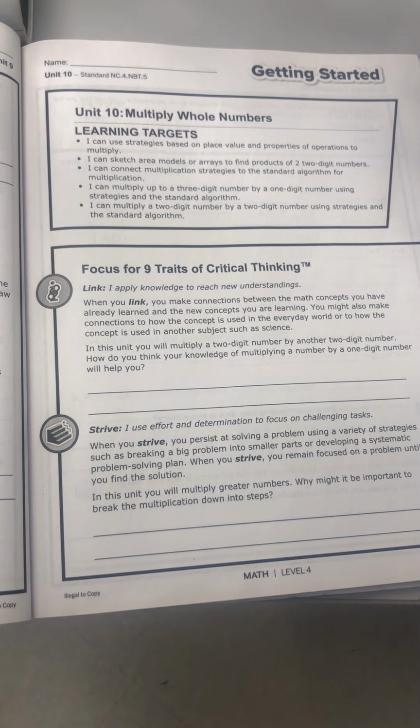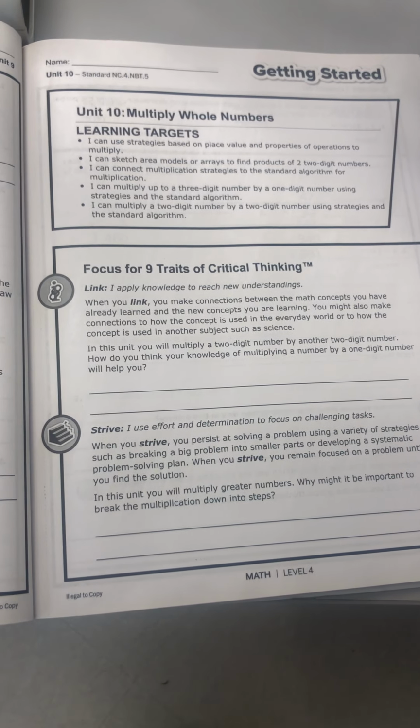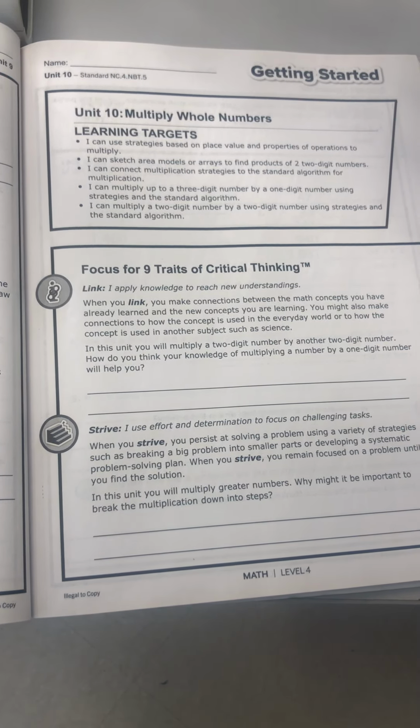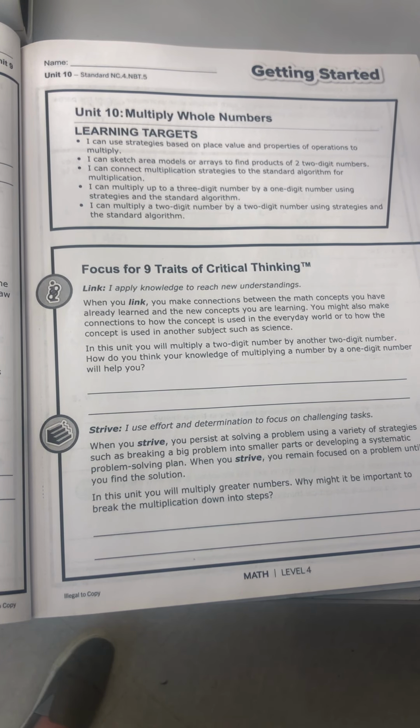All right, let's look at these questions. In this unit, you will multiply a 2-digit number by another 2-digit number. How do you think your knowledge of multiplying a number by 1 digit will help you? Anybody want to share? Yes, go ahead, Gab. Because you already have the first step done. You already have the first steps done. Very good.